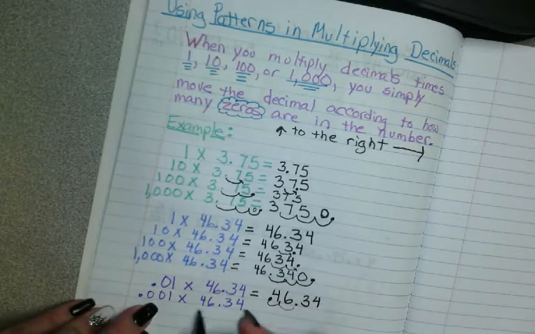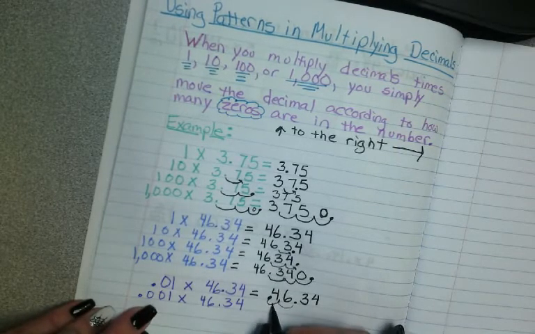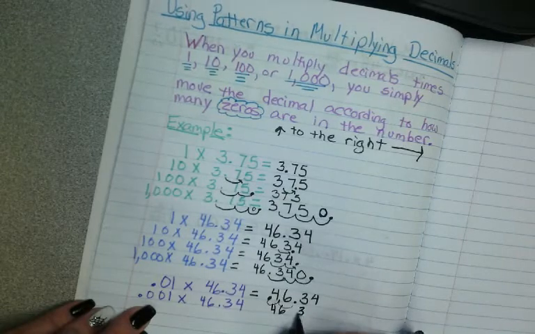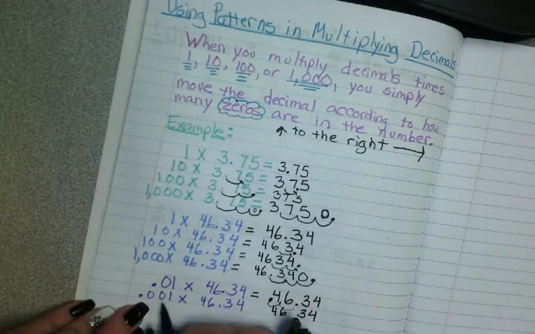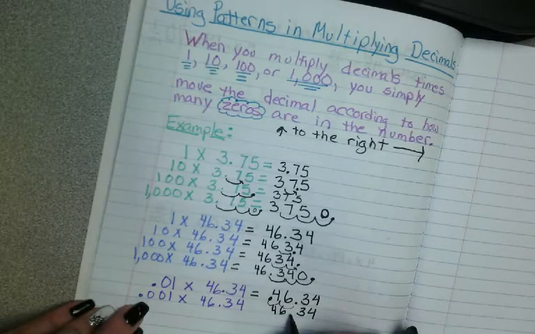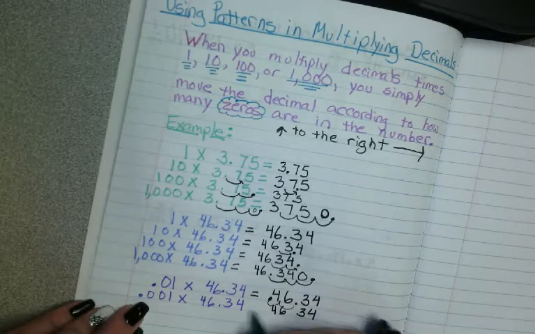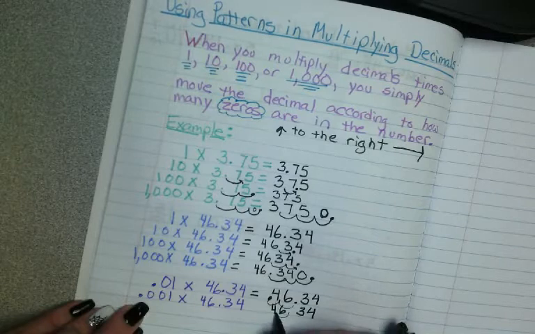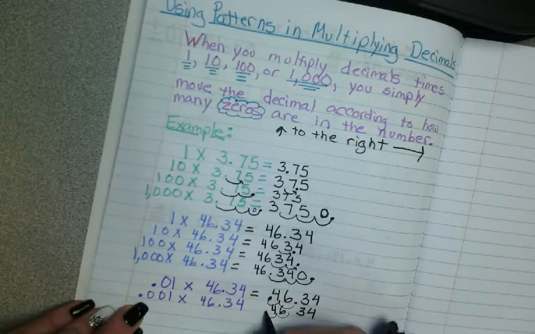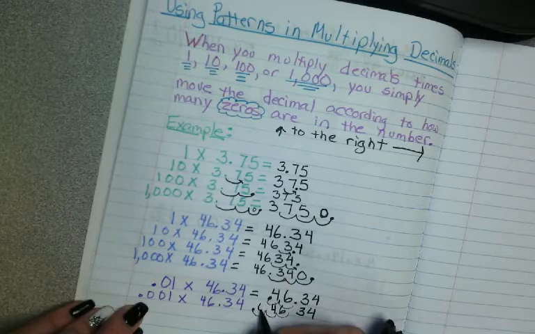Then, same thing here. 4, 6, 3, 4. I'm going to pretend like my decimal is here. And since I'm multiplying it times one thousandth, I'm going to take it from here and keep moving it in this direction. So it would go 1, 2, and 3.